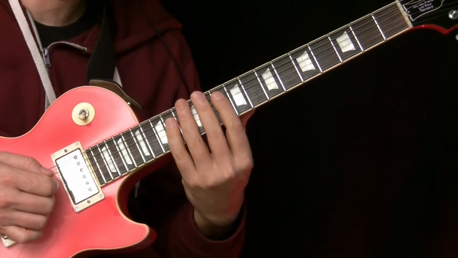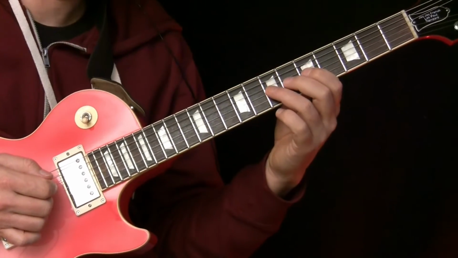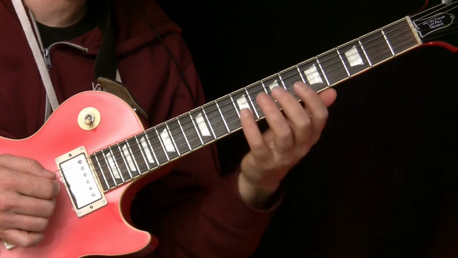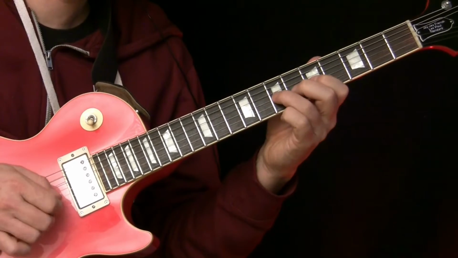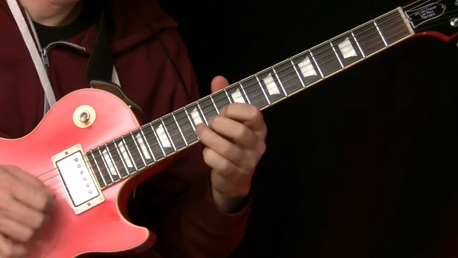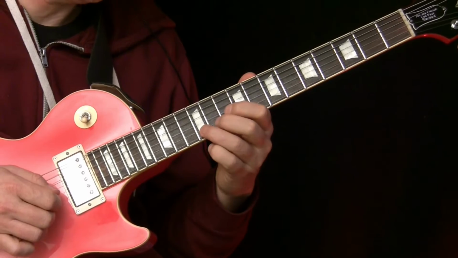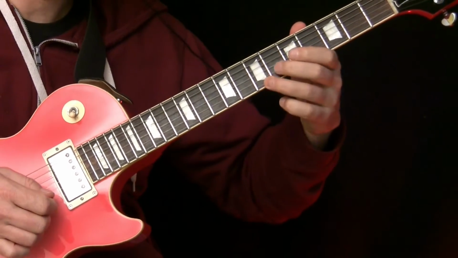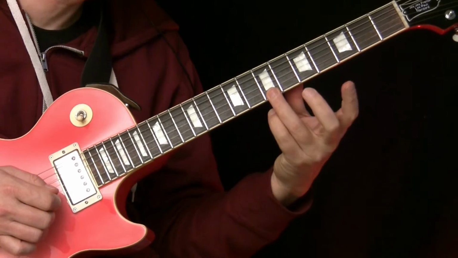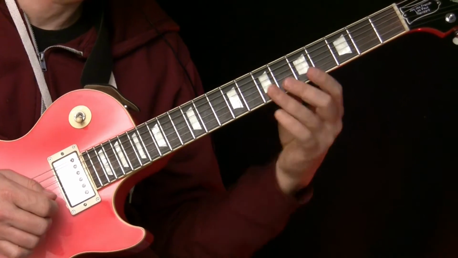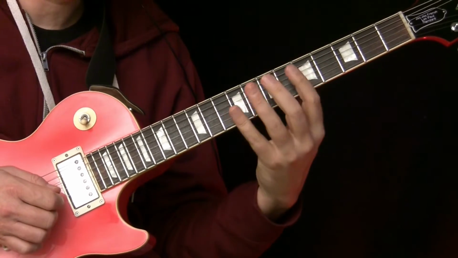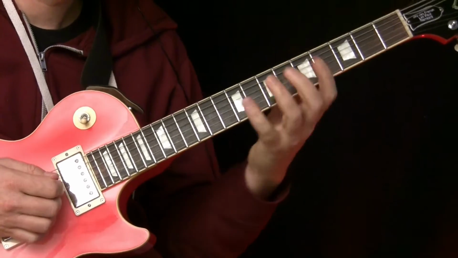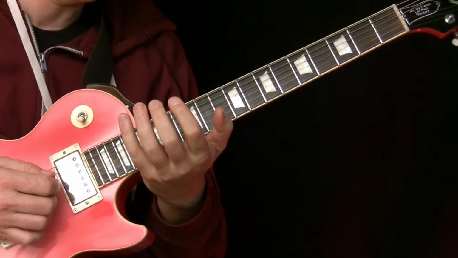You hear up here it sounds more dull than down here, and that's the main reason why we switch positions, because we want to get the best sound out of the different positions. Also this little lick we could also play it here. If you played here, same thing down here, it's 7, 6, 7. It doesn't have the same punch as here. Sounds nearly the same, but not exactly the same.